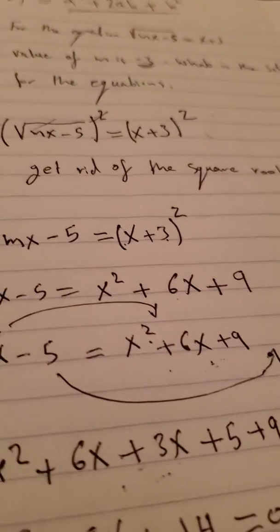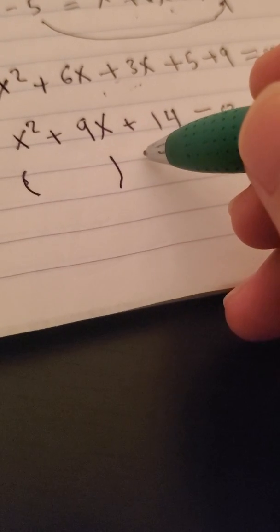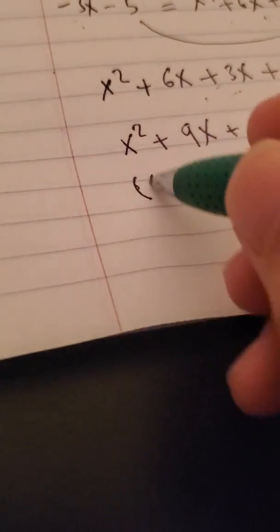Now this is a quadratic equation. How do I solve a quadratic equation? The first thing is I'm going to factorize it. That means it's going to be 2 factors multiplied by each other, equal to 0. Now I put the term x here and the term x here. That's always what you do: you put 2 brackets and x inside both brackets.